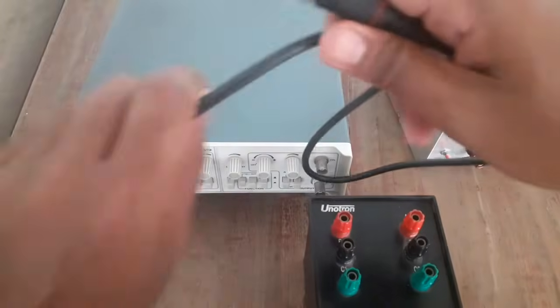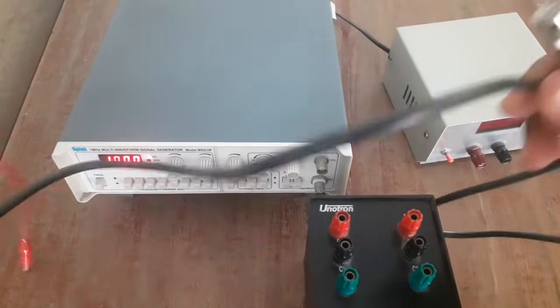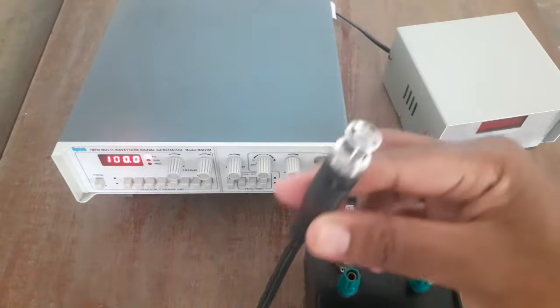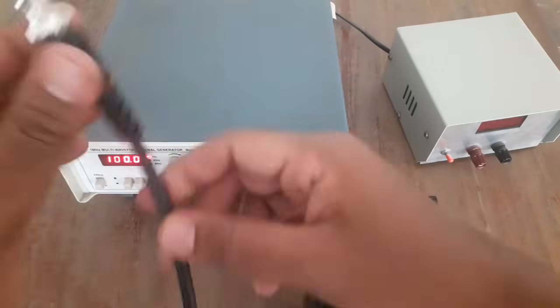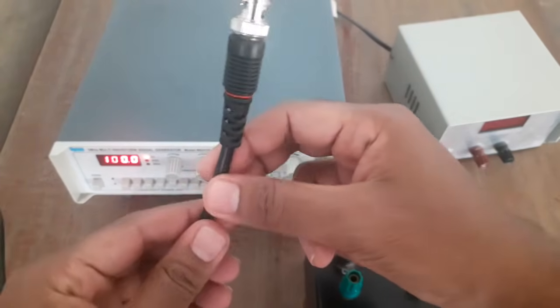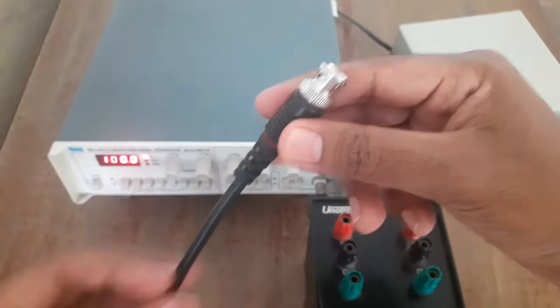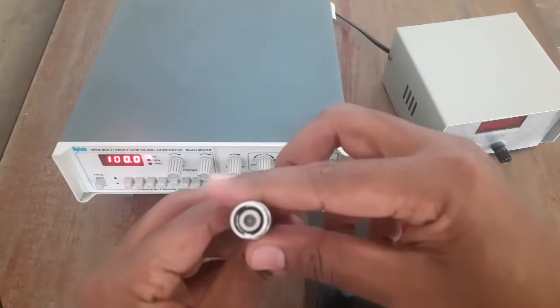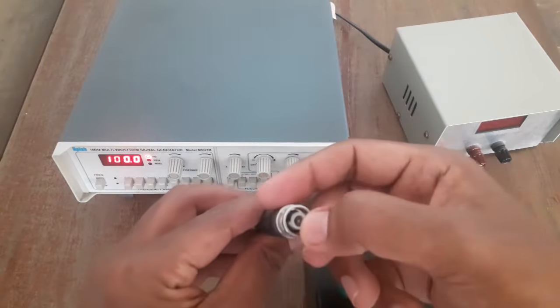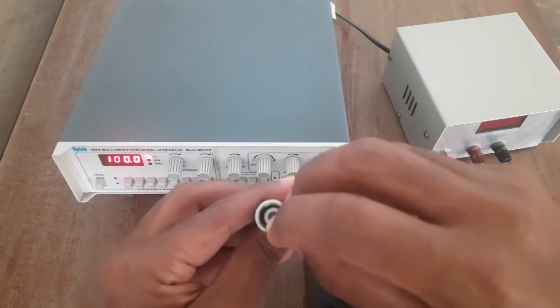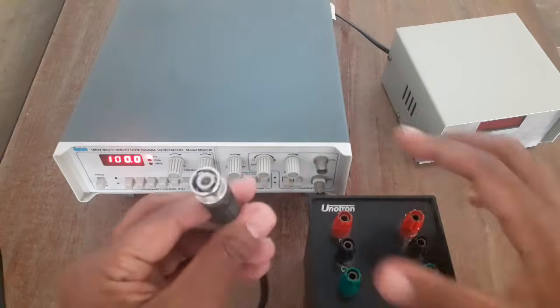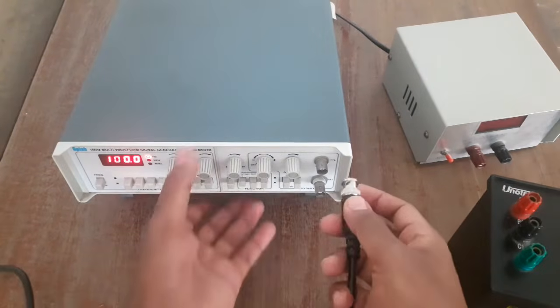For handling AC signals, usually coaxial cables are used, and this is the BNC connector. It will have two wires in it. Actually, it's a coaxial cable. One core will be there, and one more wire outside. So now you can see inside one tip is there. This is one terminal. The outside case is another terminal. Where you have to plug in? You have to plug in here.